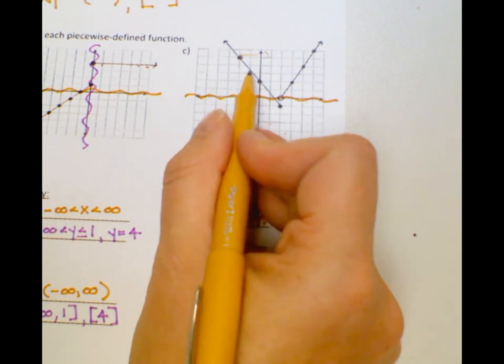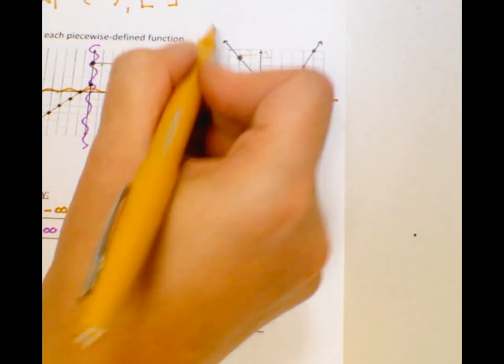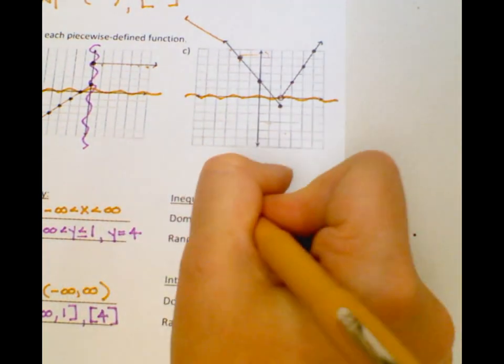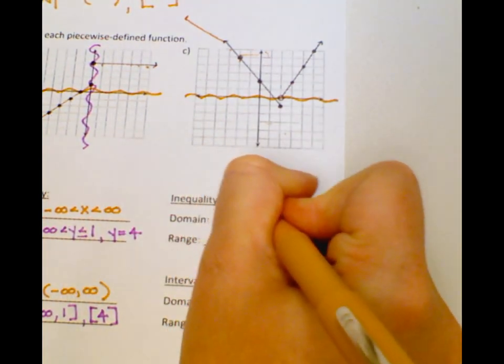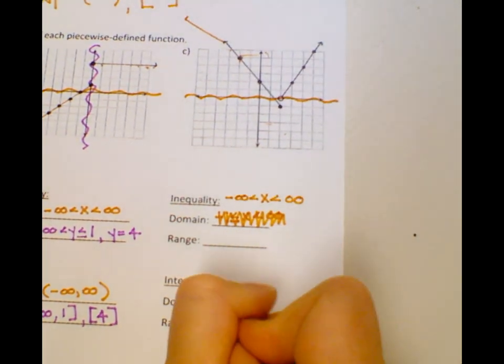This guy's got 1, -1, -2, -3. Now this line is going to go up and up forever, okay? So it's going to catch all these too. So our domain is all reals, -infinity to infinity. Okay, let's go ahead and do the interval down here.